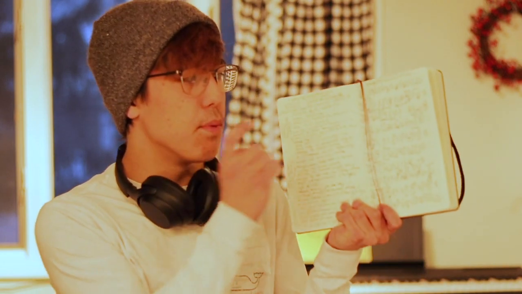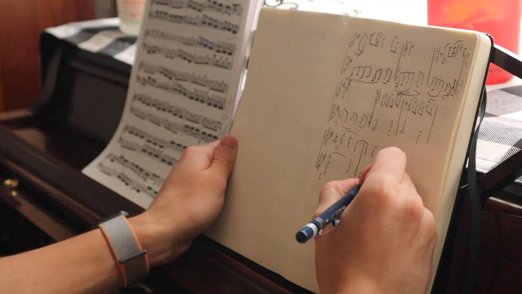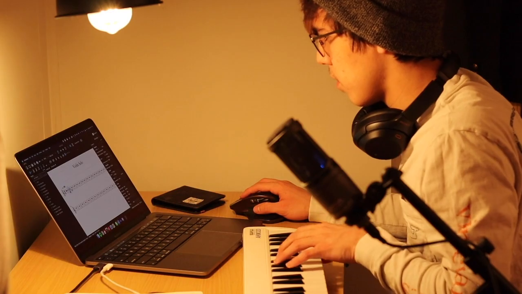Now, to test which piece of software is better, I'm going to input this 1.5 page violin solo that I composed, and we're going to see which piece of software is a little more intuitive to use and which one is more efficient and getting the job done quicker. Now that's because I'm all about productivity and efficiency, and I do not want a piece of software getting in the way of my creative output.